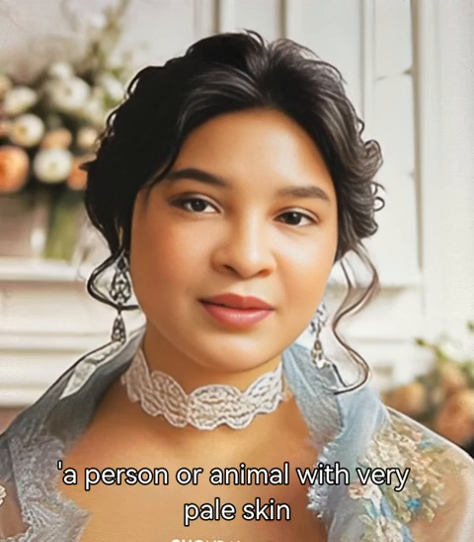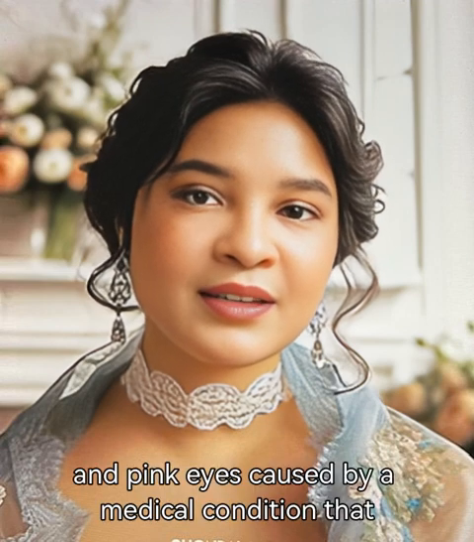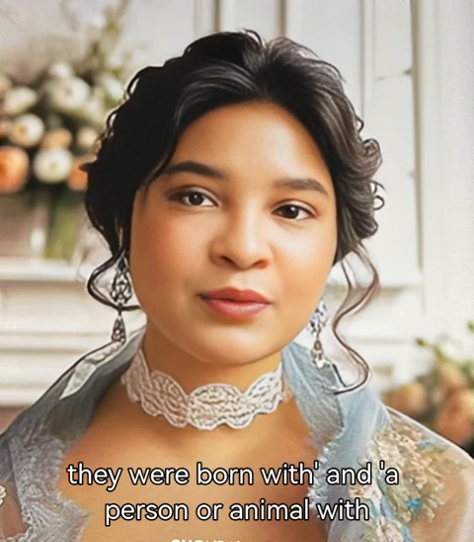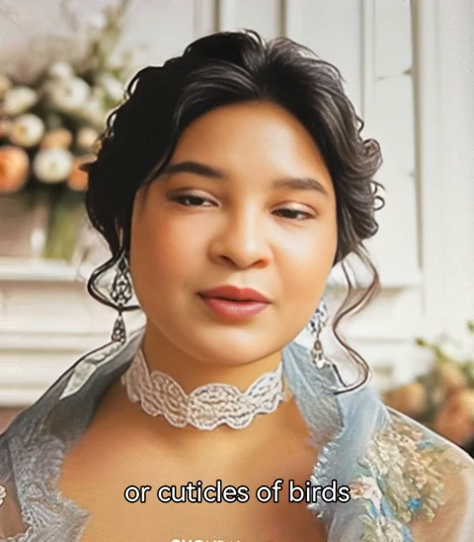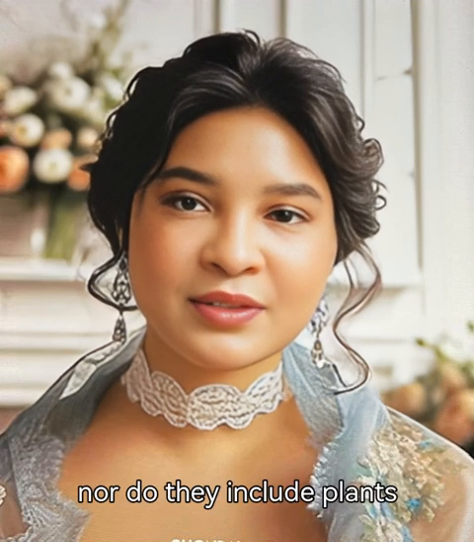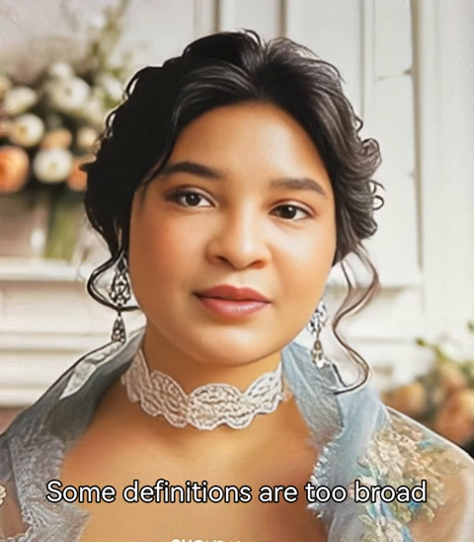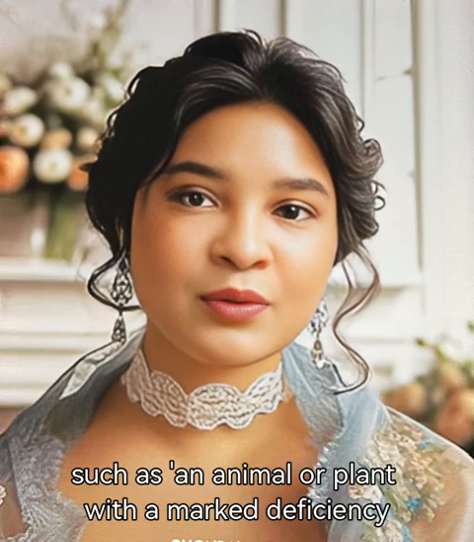For example, a person or animal with very pale skin, white hair or fur, and pink eyes caused by a medical condition that they were born with, and a person or animal with white skin and hair and pink eyes, do not include the feathers, scales, or cuticles of birds, fish, or invertebrates, nor do they include plants. Some definitions are too broad, such as an animal or plant with a marked deficiency in pigmentation.